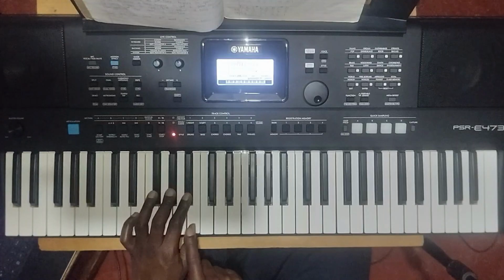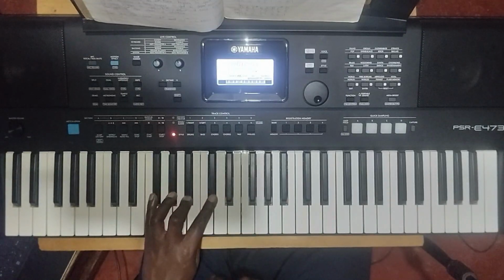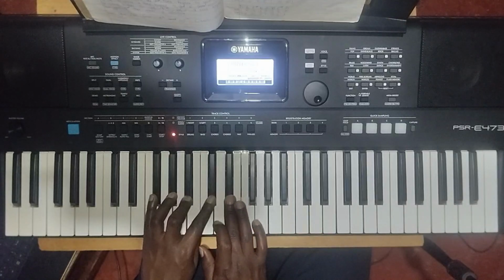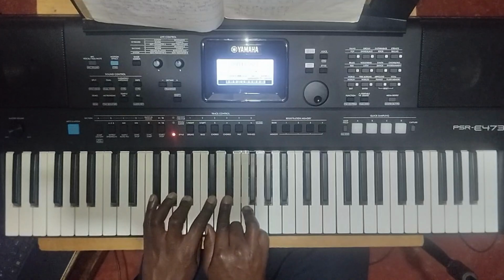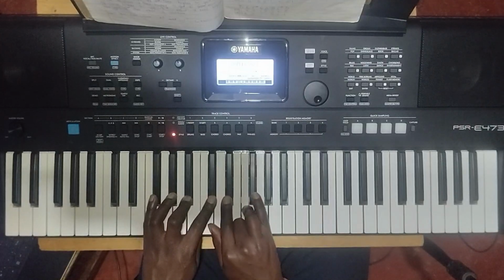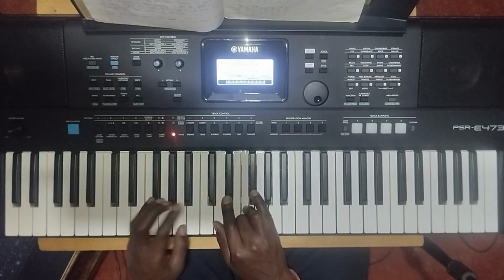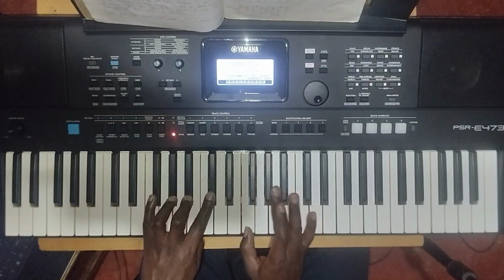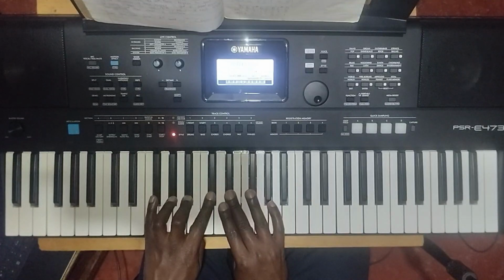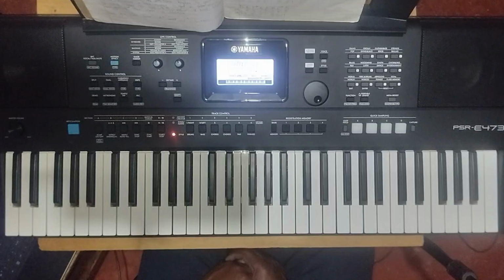So from B, we have C sharp. Then we have D sharp. And we have F. And then lastly, we're having F sharp. So what are the notes in F sharp major? F sharp, G sharp, A sharp, B, C sharp, D sharp, F, F sharp. Okay guys, let's do one more so that we can end from there.